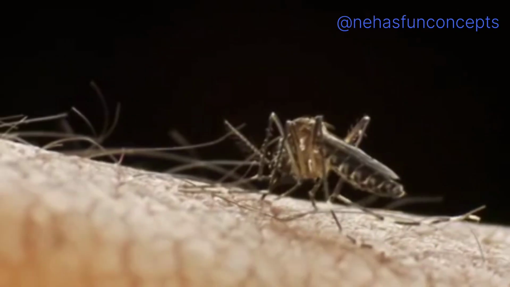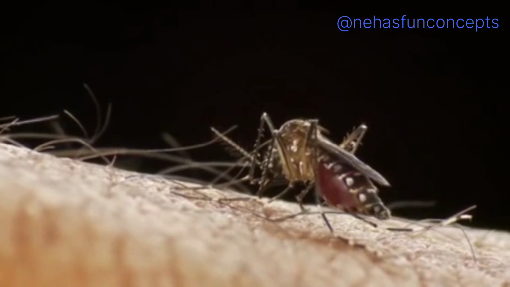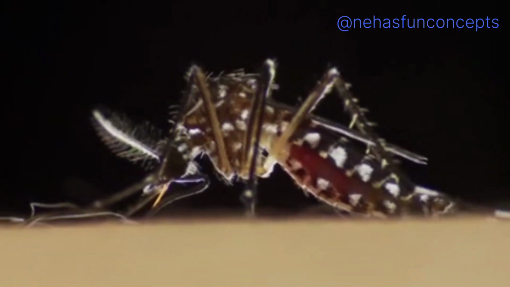Some types of mosquitoes spread some types of diseases. Like malaria is spread by the bite of female Anopheles mosquito and dengue is spread by the Aedes mosquito.